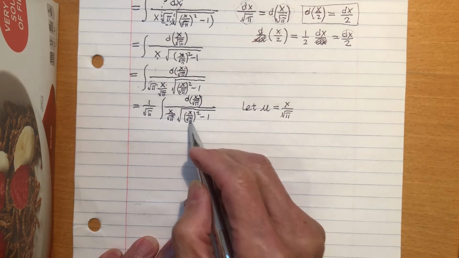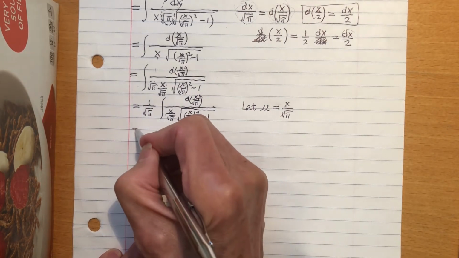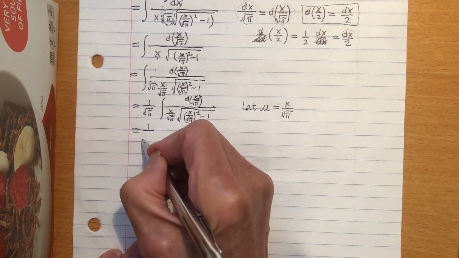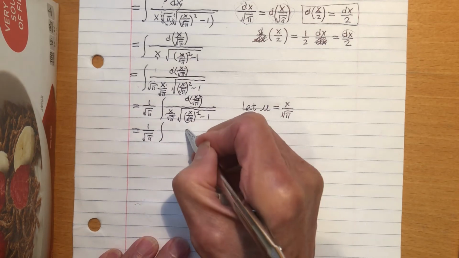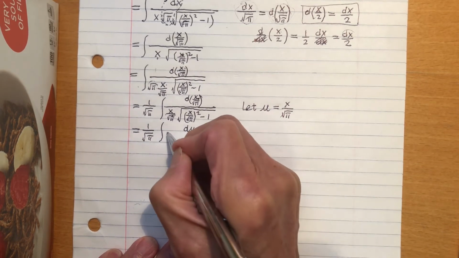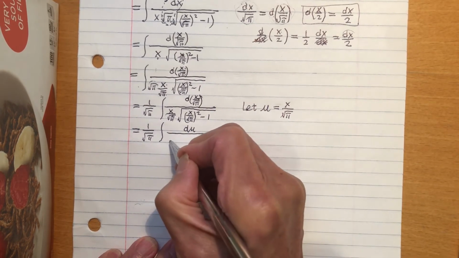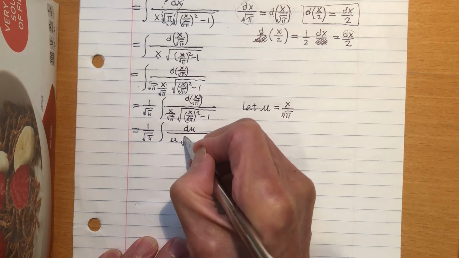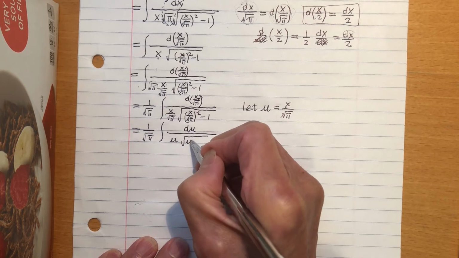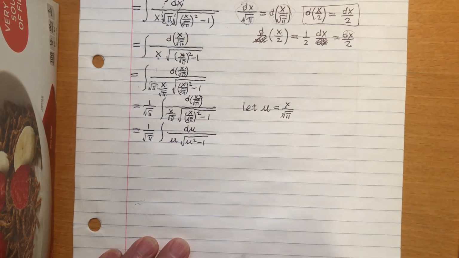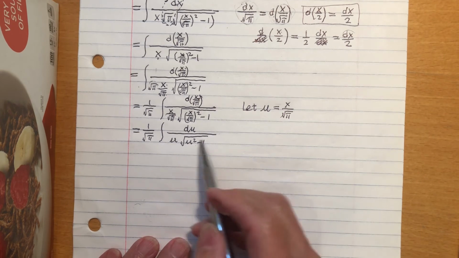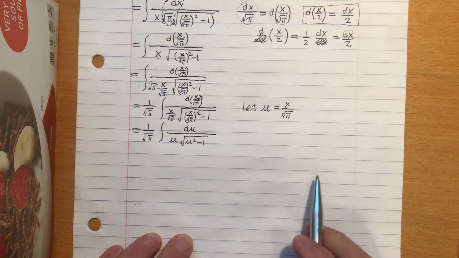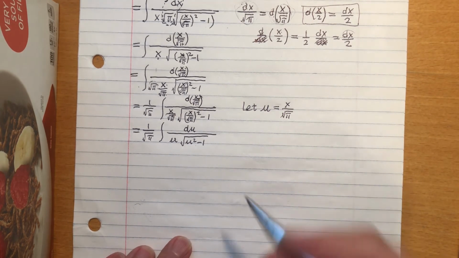All right, I have this. Then, what is the integral of this?